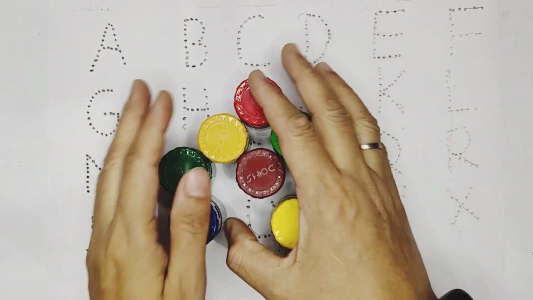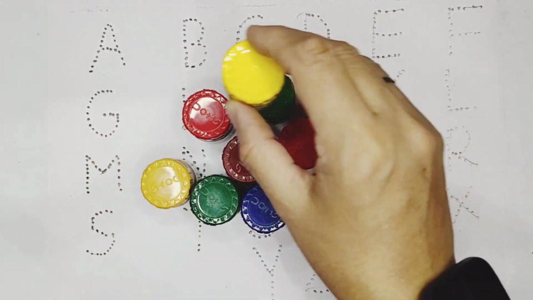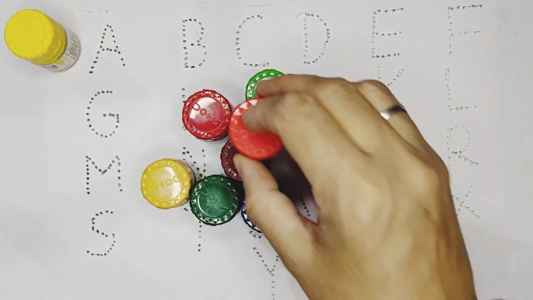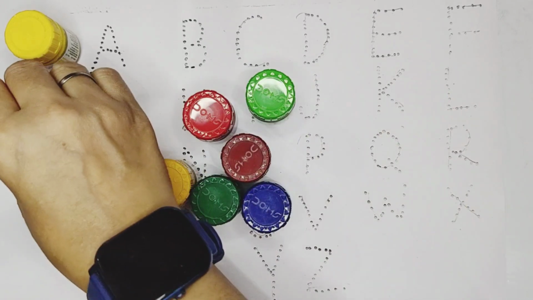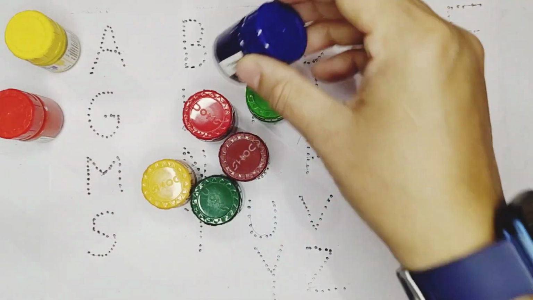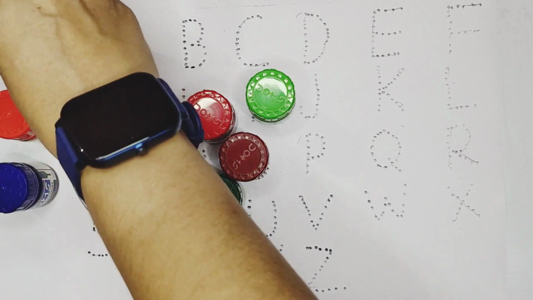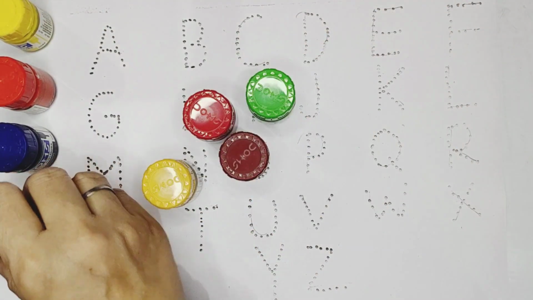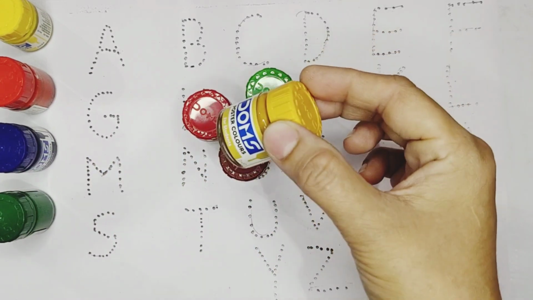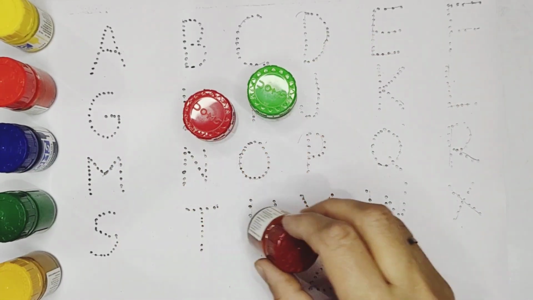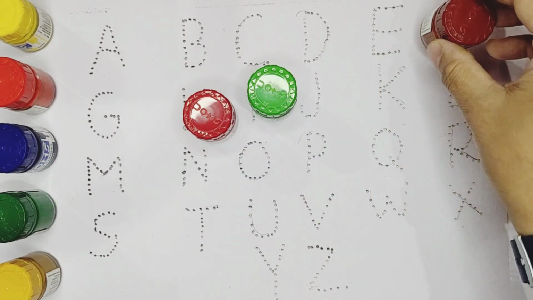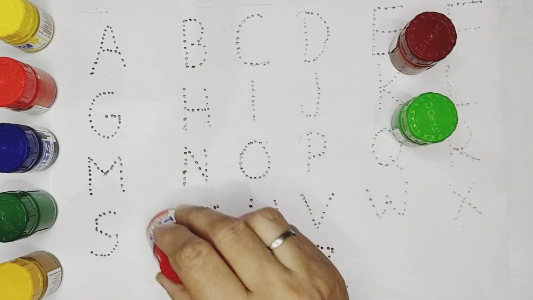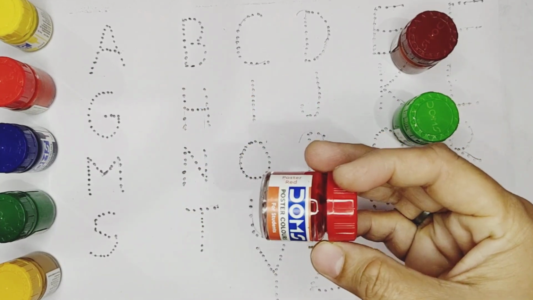Hello, let's learn colors name. Yellow color, orange color, blue color, dark green color, mustard color, brown color, light green color, red color.